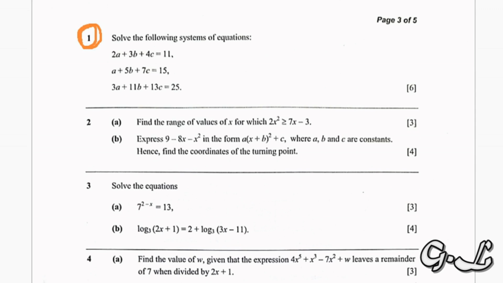Question number 1 states: solve the following systems of equations. This question carries 6 marks, and we have 3 equations there. We have 2a plus 3b plus 4c is equal to 11, and then another one, a plus 5b plus 7c is equal to 15, and also another one, 3a plus 11b plus 13c is equal to 25. They want us to find the value of a, b, and c. So how are we going to do it? We're going to get into the solving so that you know how to solve these systems of equations.